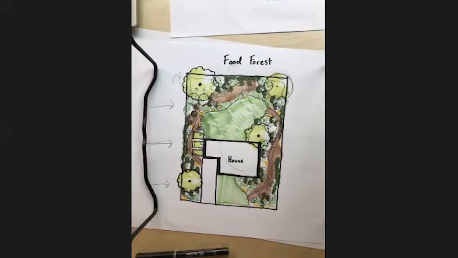One more concept that I wanted to touch on that I've actually been really gung-ho about lately. Give a thumbs up if you guys know what a ribbon driveway is. Let's see, I'm in the chat, let me go back.